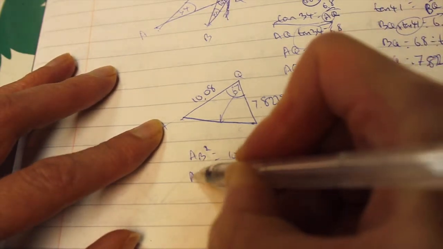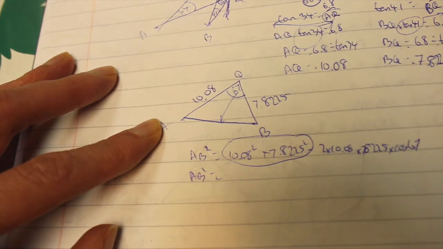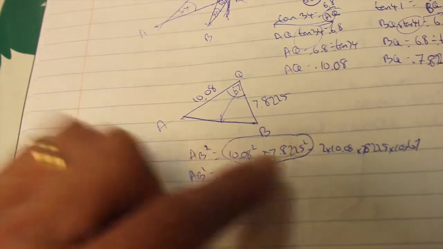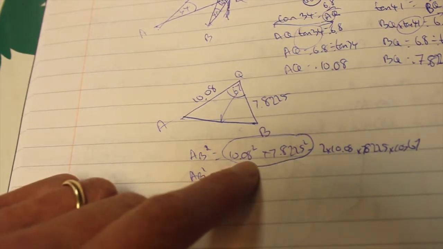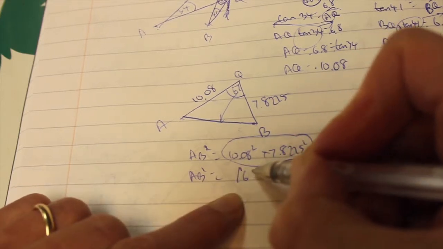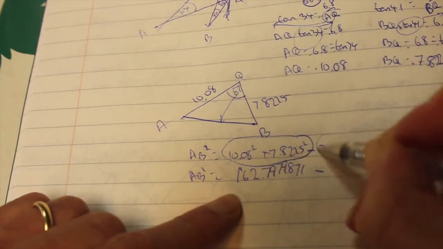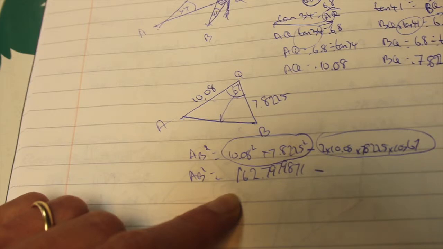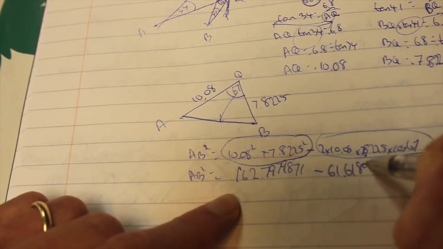Do it in 2 halves. So AB squared is, work this one out first. So square that plus 10.08. I had the answer on my calculator, so I just pressed answer squared. Add 10.08 squared. Gives you 162.7979871 minus, and do this all in one go, 2 times 10.08 times 7.8225 times cosine 67 gives me 61.6189.